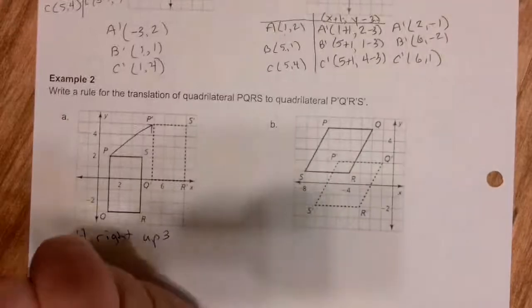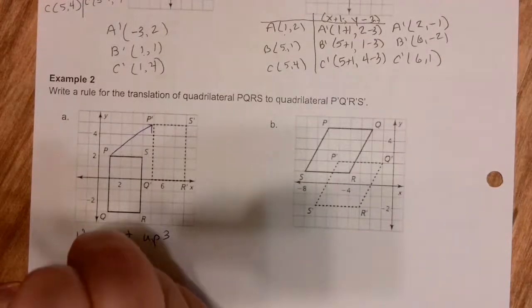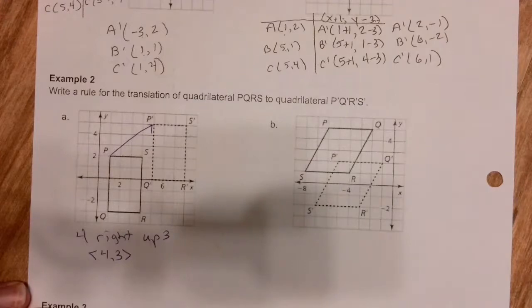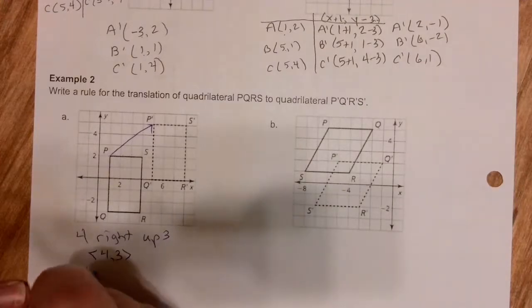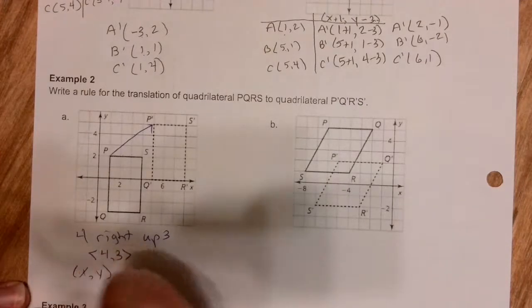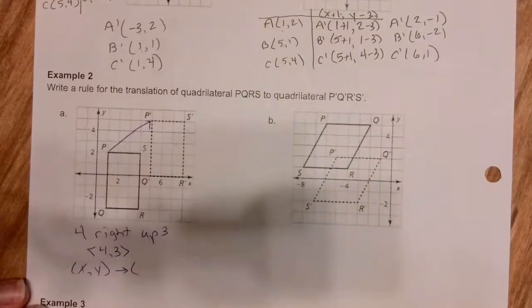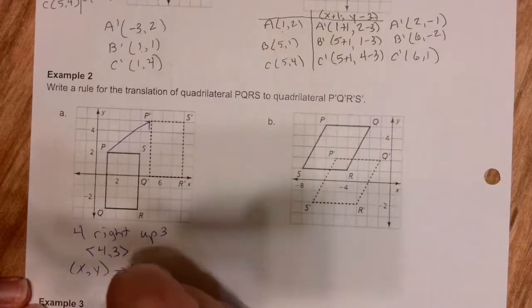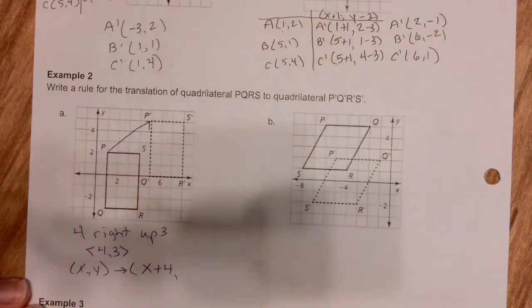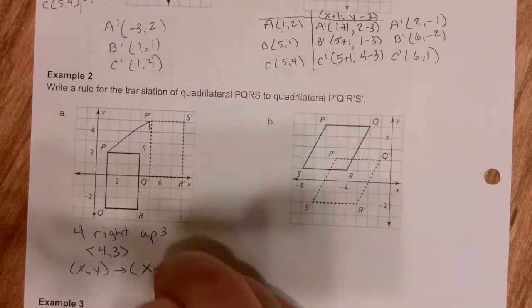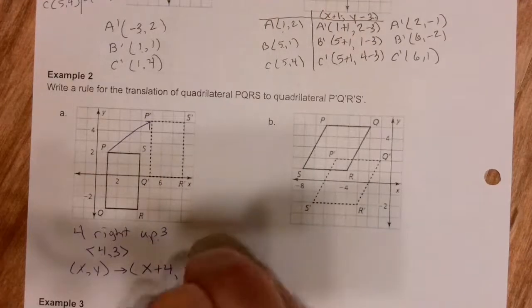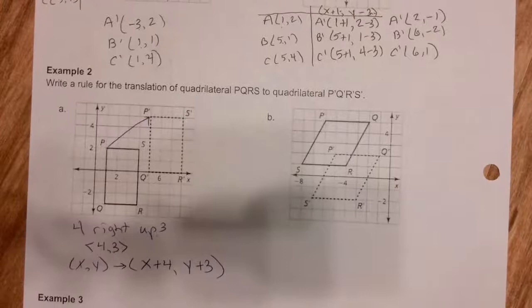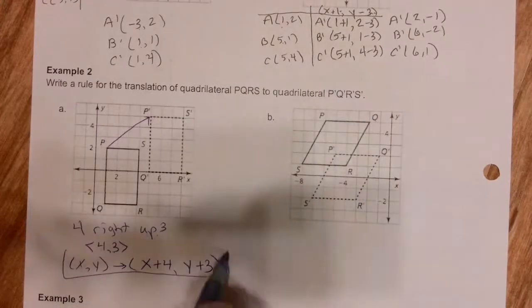So in vector form, it would be 4, 3. But the rule is the one that looks like this. So what do we do to the x values if we go right 4? We take the x and we add 4. What do we do to the y values to make it go up 3? We add 3 to those. This is the rule.